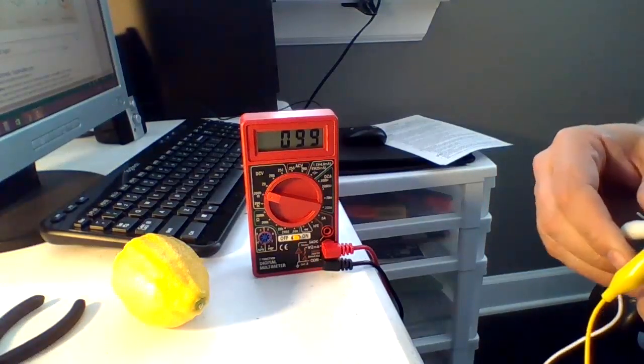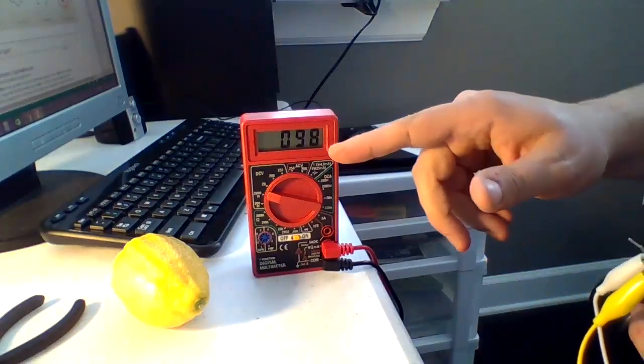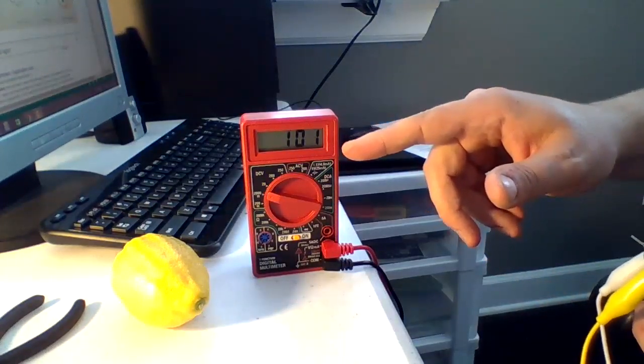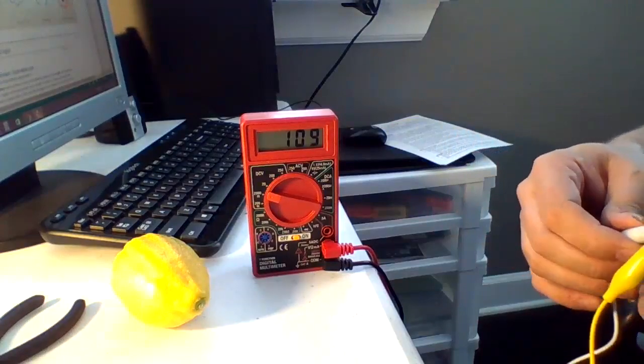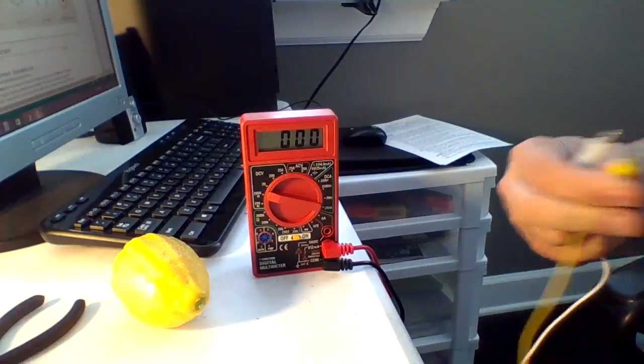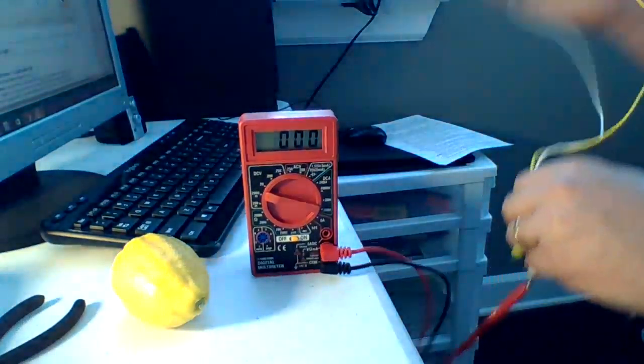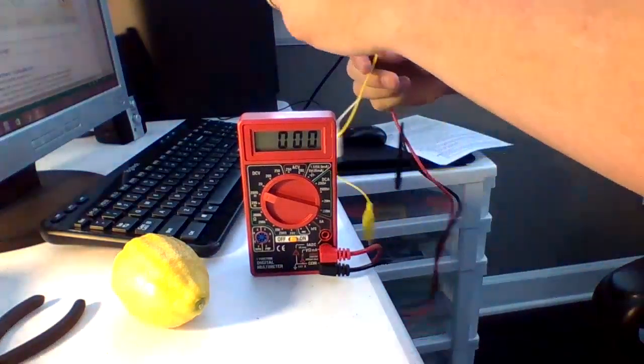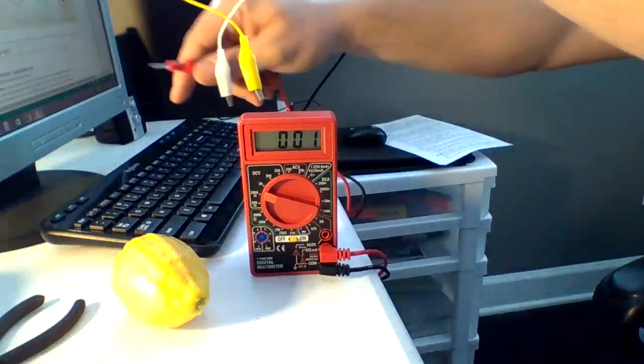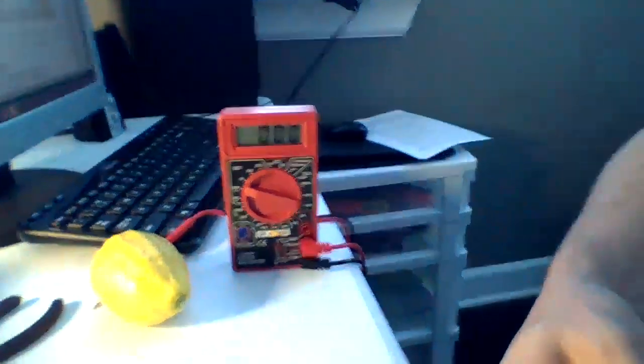And then when I hook it in together, I get about 99 or 100 millivolts, so 0.1 volts. There's still some amount of voltage there, but it really is not much, and it's well within the error of this multimeter.